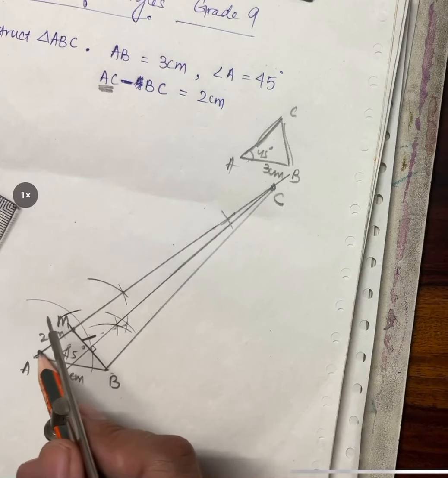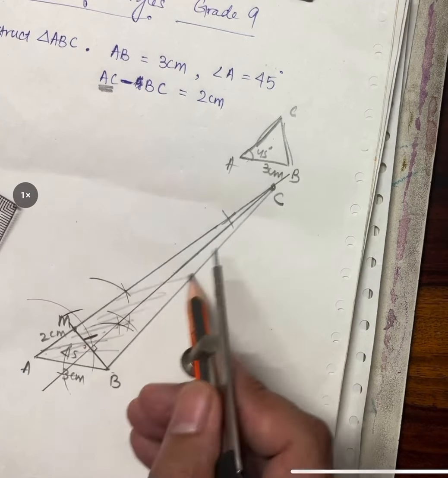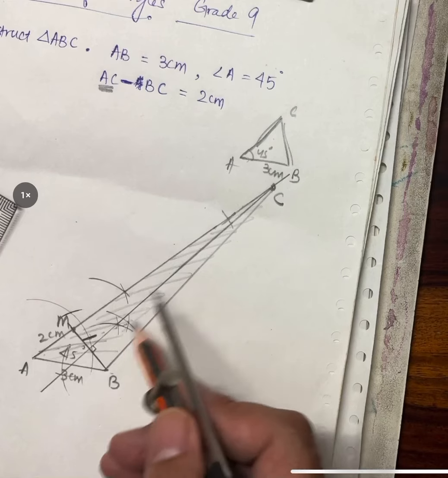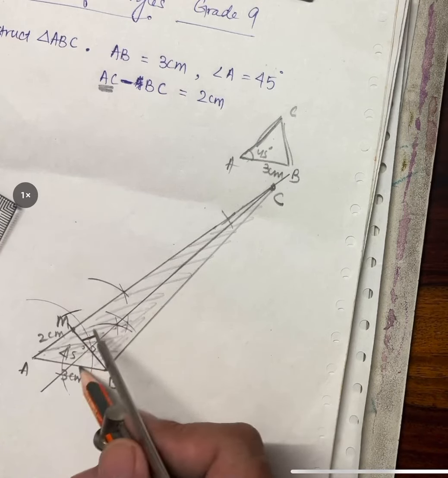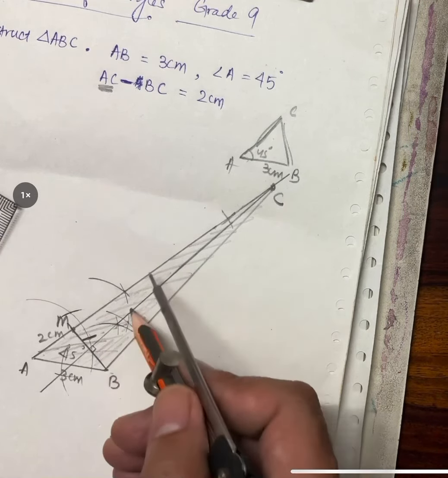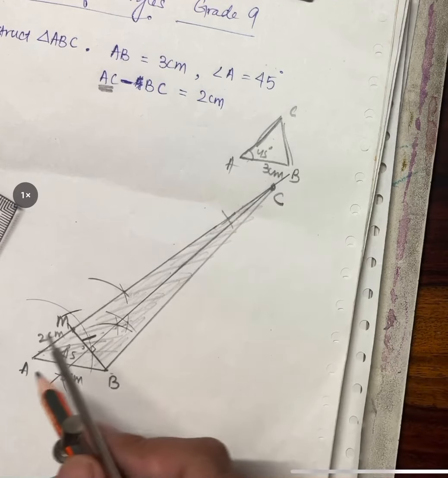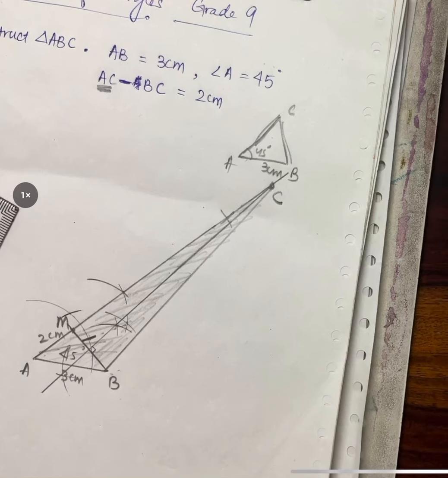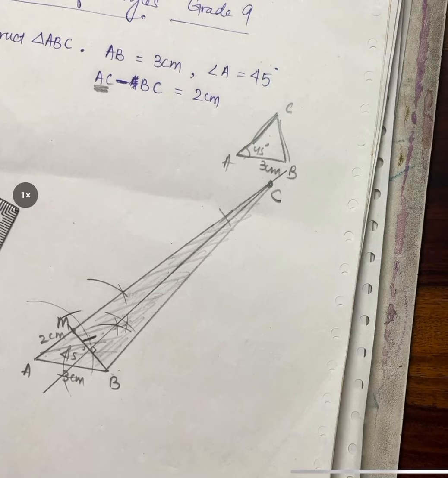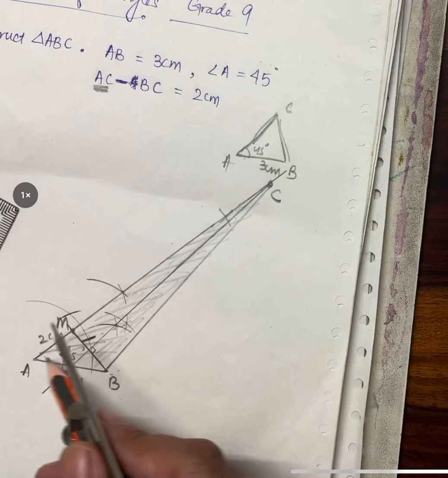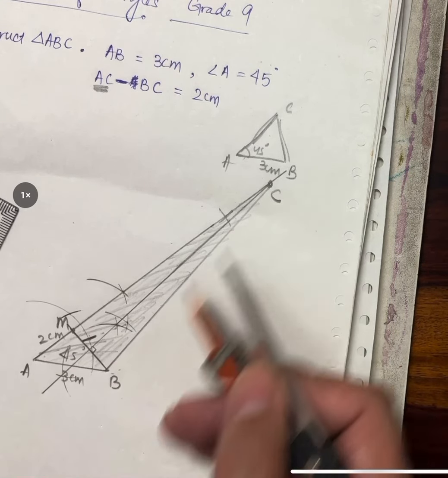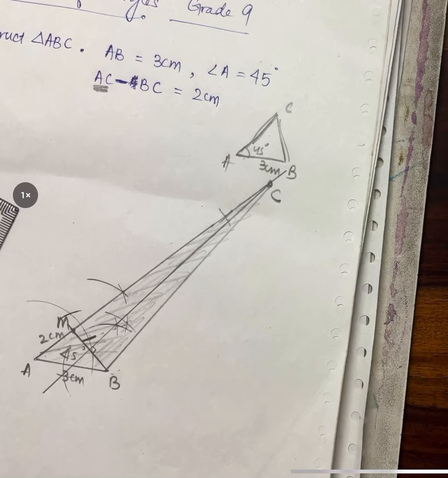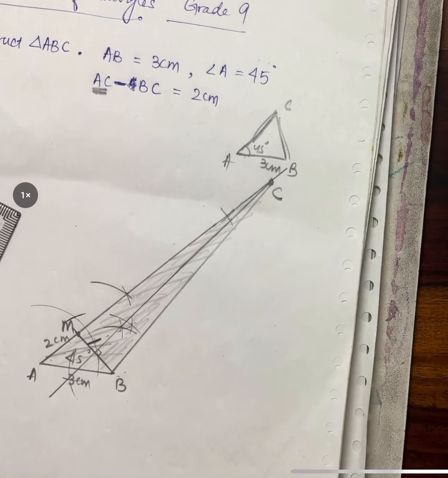You can shade this entire triangle. Shading gives your examiner an idea that you have finally arrived at the right triangle. Okay, so this ABC is the final triangle. But how do we know that AC minus BC will actually be 2 centimeters? That's the only missing link in the question.